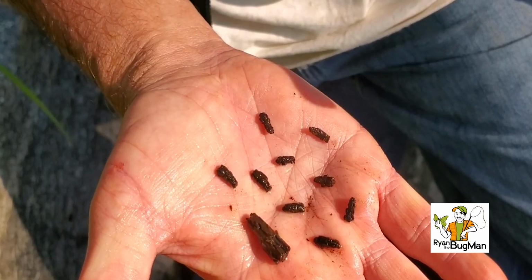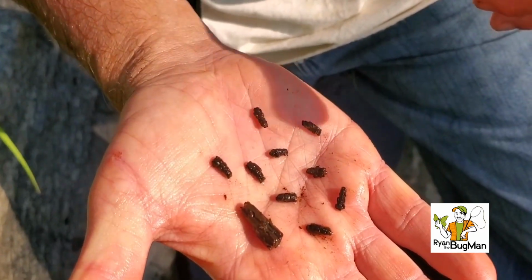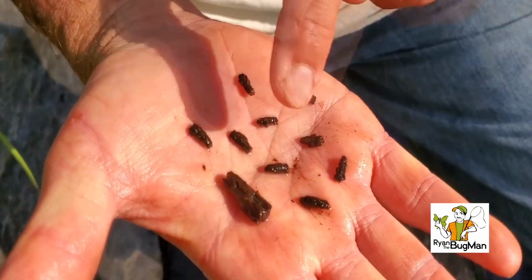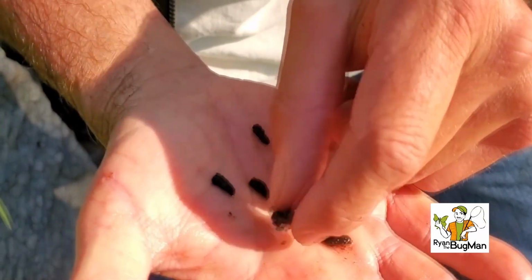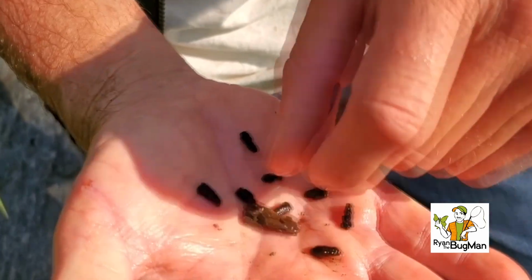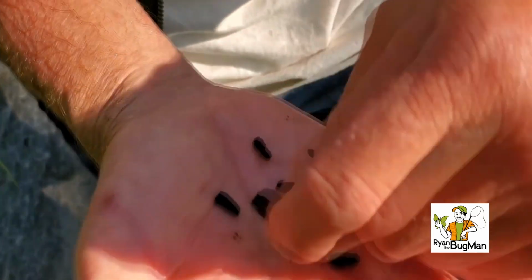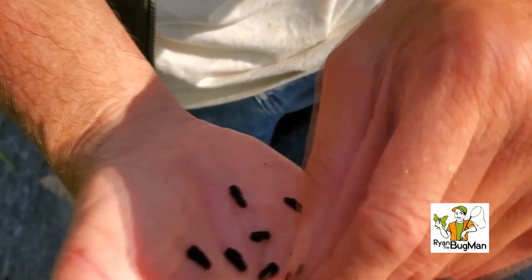So, we talked about caddisflies. I showed you the caddisfly larva a few minutes ago, and check this out. We now have a variety of cases going on here. These are caddisfly larva cases, larval cases. There's a caddisfly larva hiding inside here.